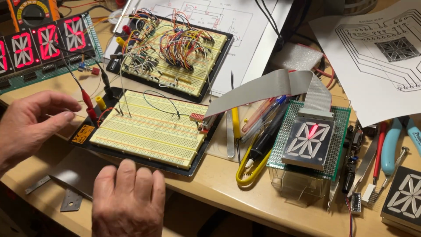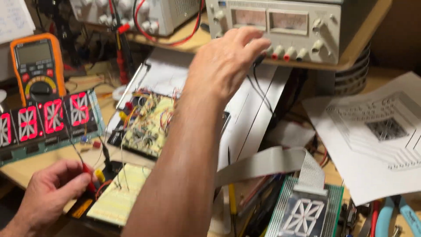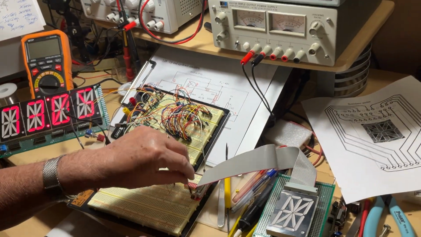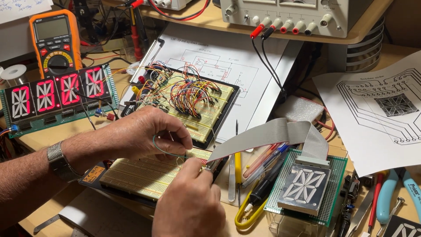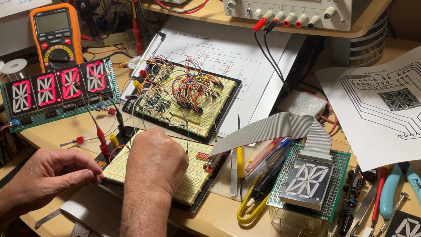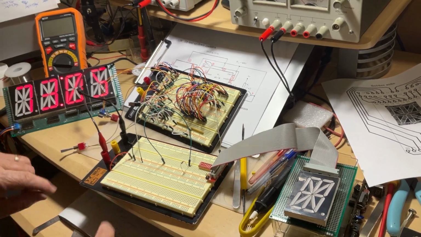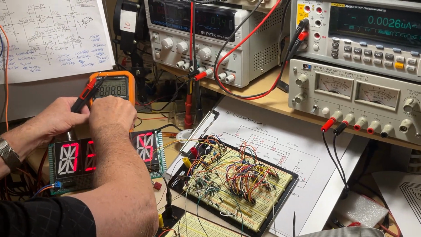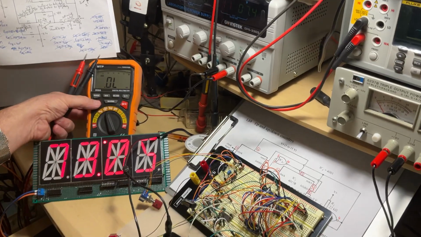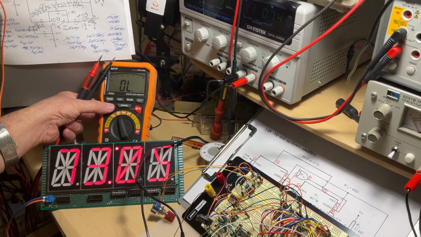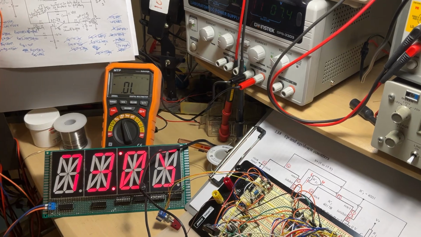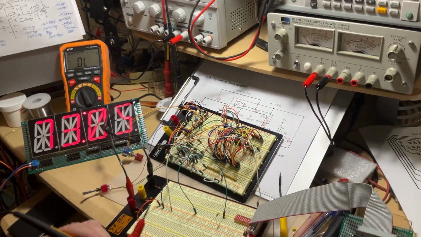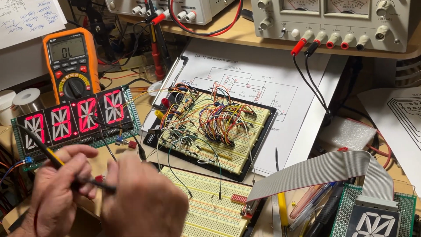Because we're here, take a look, we put the power off, and we try now to identify the segments with the multimeter. We put it on diode measurement. Right now it is on diode measurement, and we have the common.